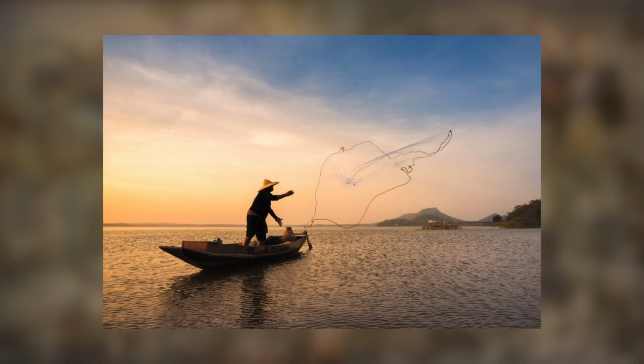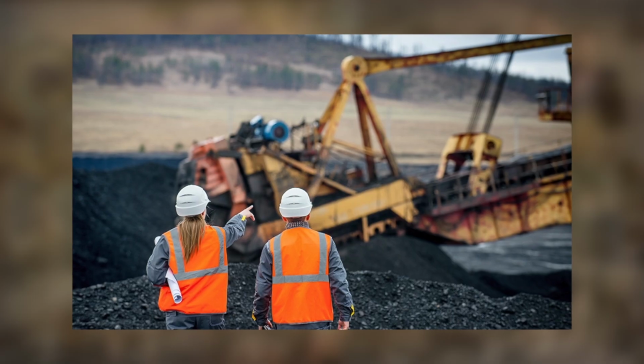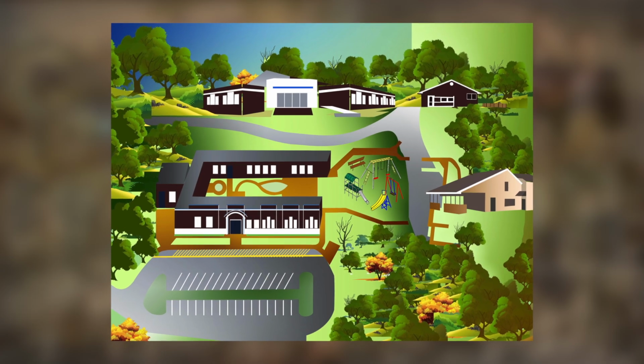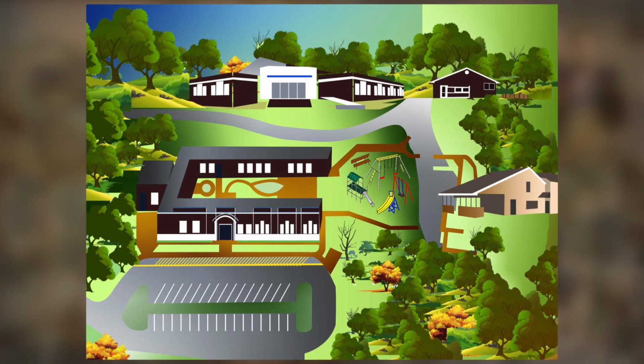More than half the world's labor force is employed in the primary industries of farming, fishing, forestry and mining, in which the physical environment is the dominant influence.